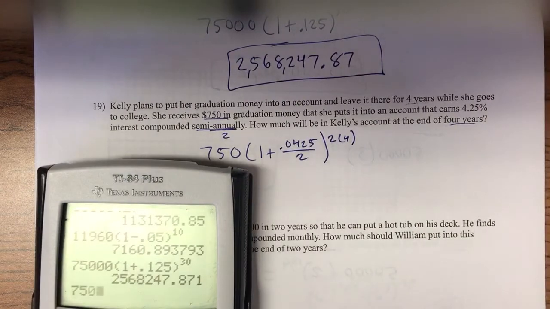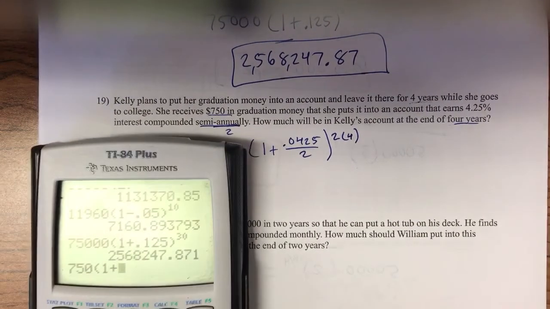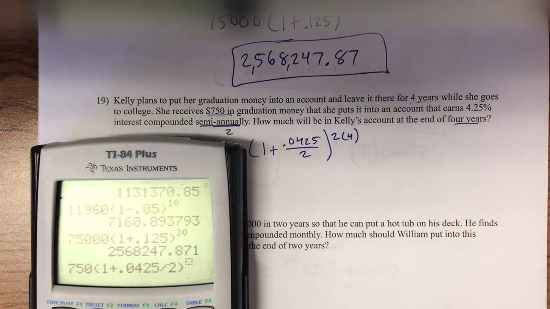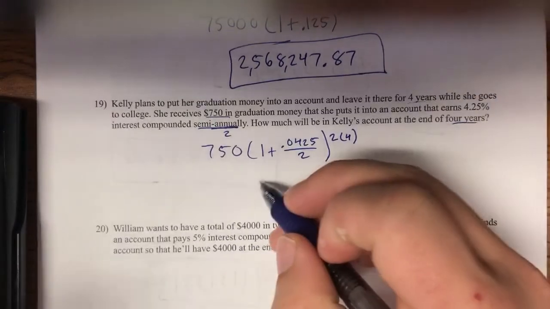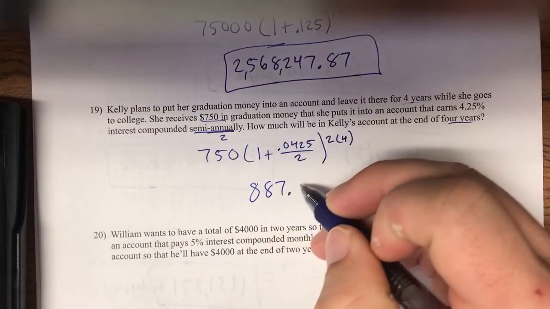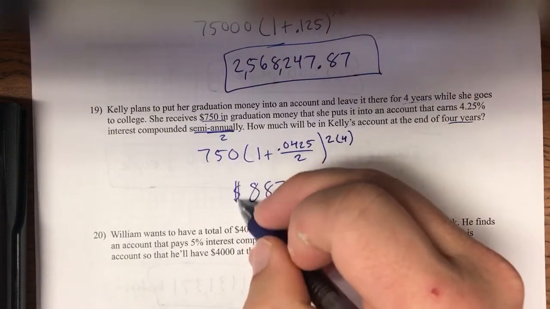So we'll put that in the calculator, 750, 1 plus 0.0425 divided by 2 raised to the 2 times 4, which is 8, and gets the $887.40.